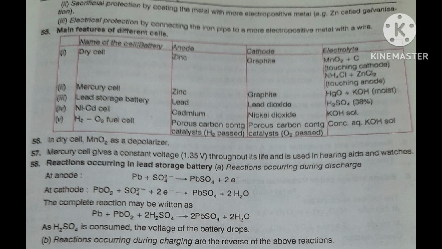Now I am going to discuss another important thing. This is additional information, which is asked in IIT and medical examinations. The question asked is the use of the calomel electrode as a reference electrode.